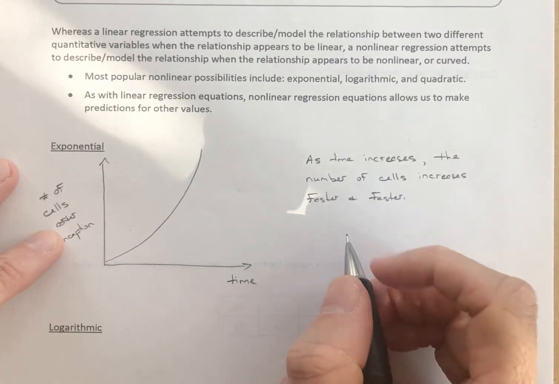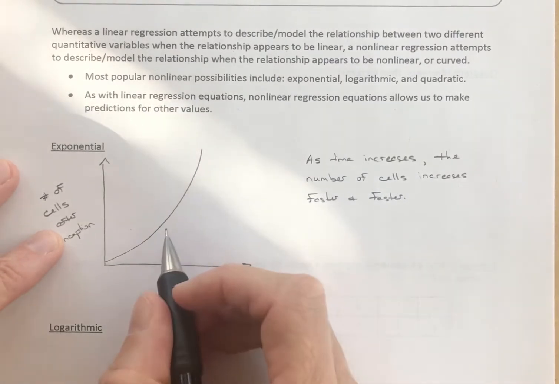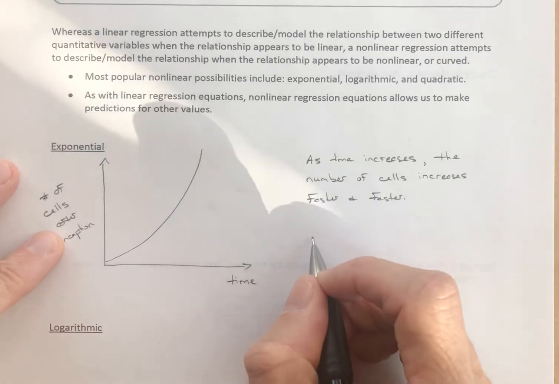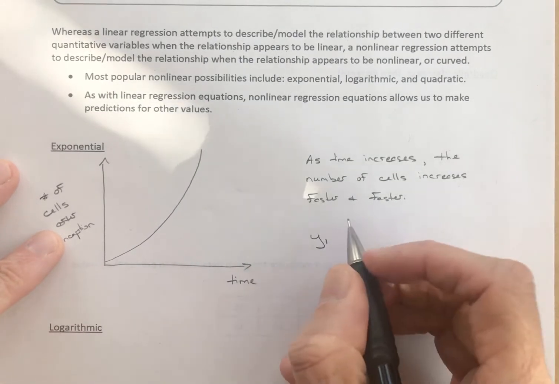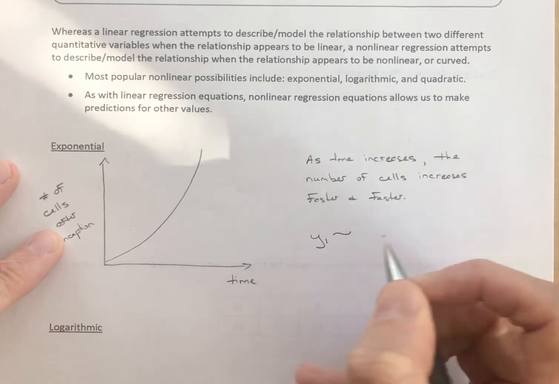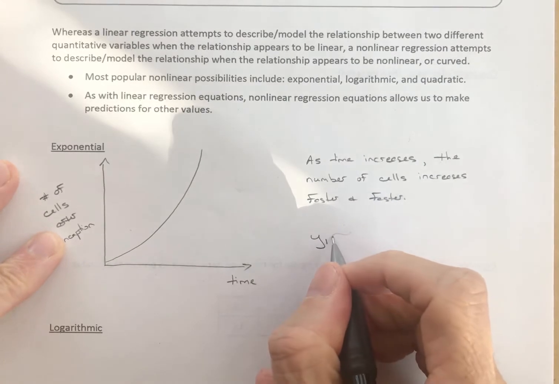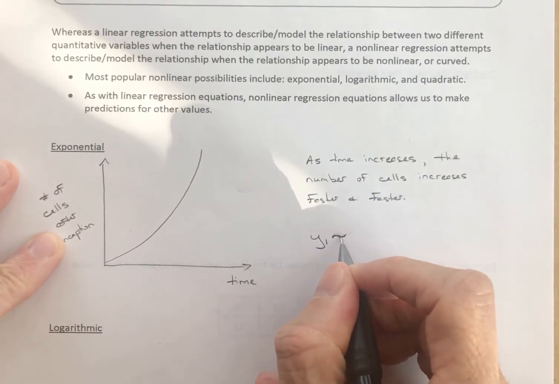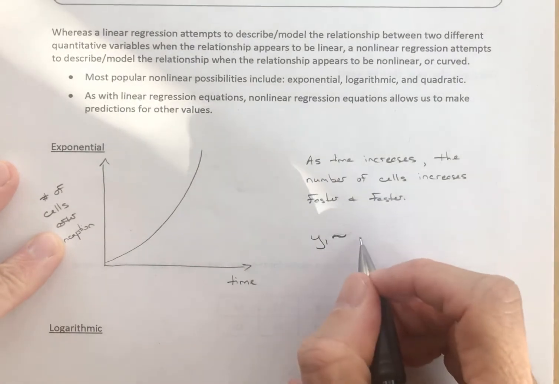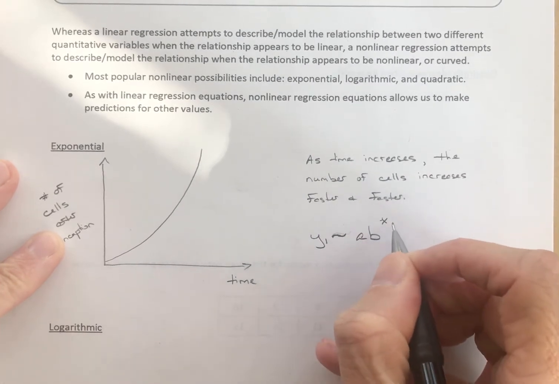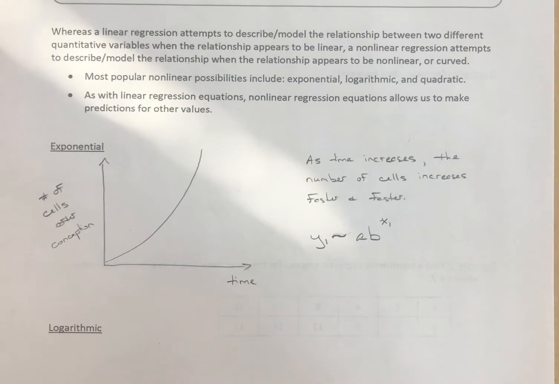In Desmos, we're going to come up with this nonlinear equation using y1, using the equation with, again, that tilde. That tilde indicates to Desmos that we wanted to find a best fit, a regression line. And then a times b raised to the x sub 1 power.